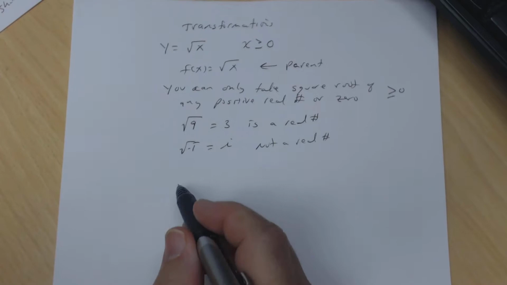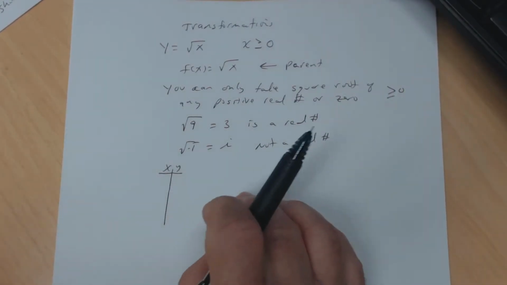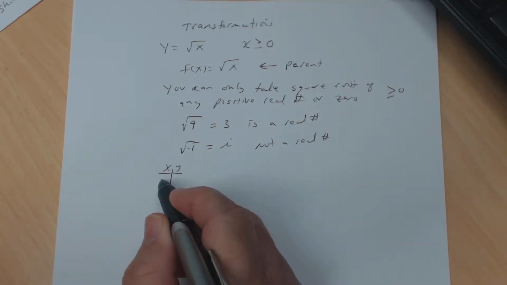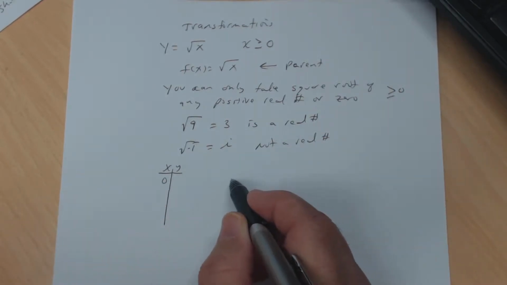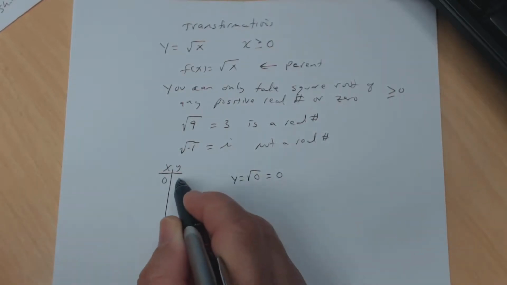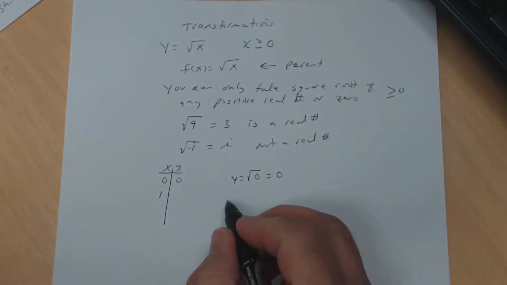Okay? So when I do a t-table, when I look at those points that I need to use every time I do a transformation, I've got to use 0. So if x is 0, I get y equals the square root of 0, which is 0. Let's go ahead and use 1. Since 1's a perfect square, let's use it.